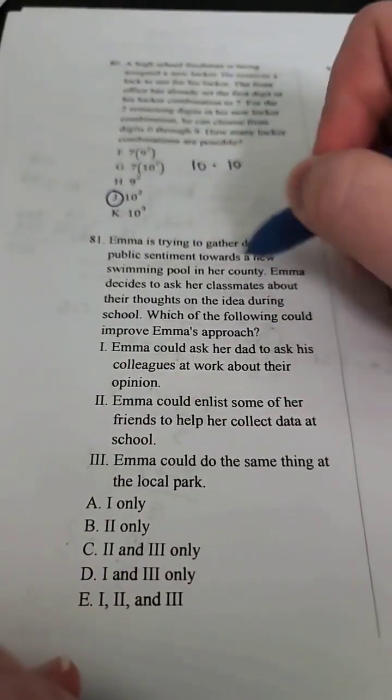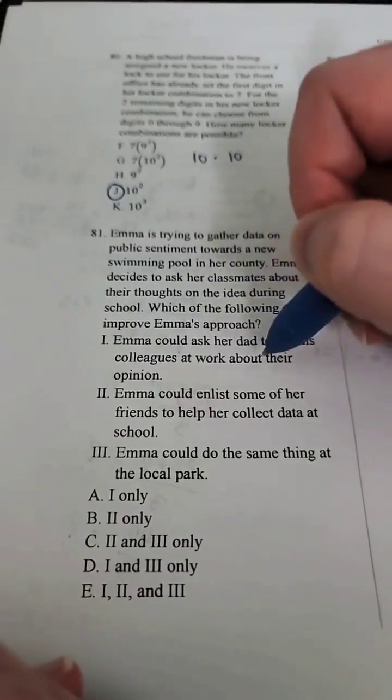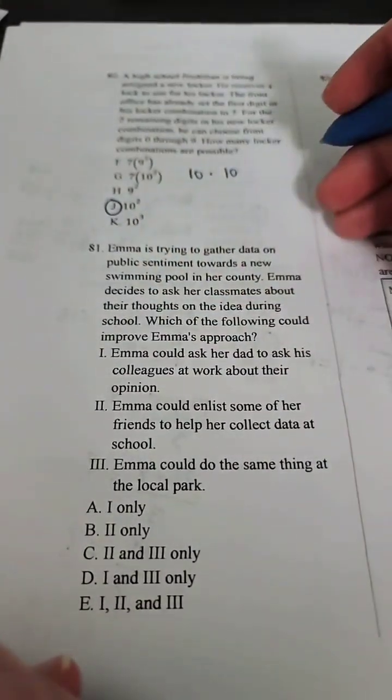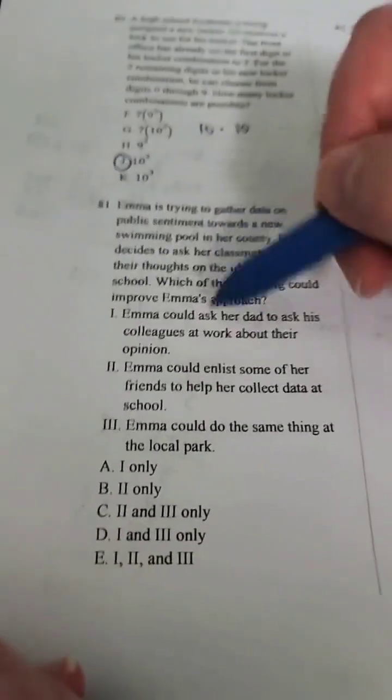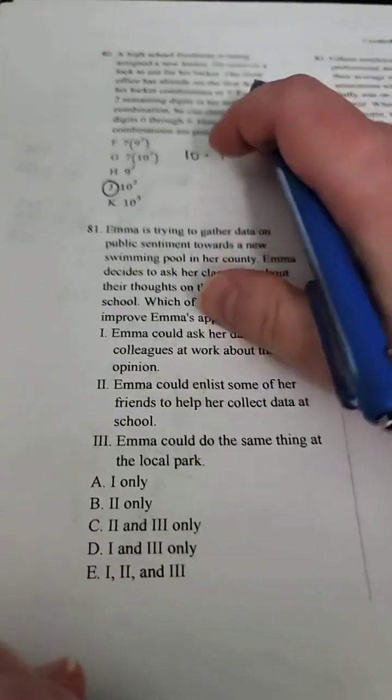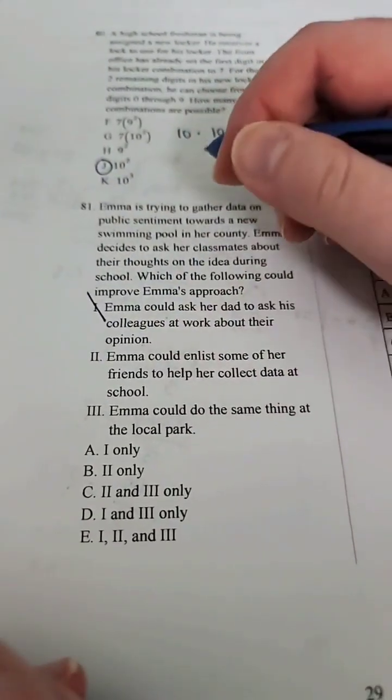Well, it says in the county is where she's interested in. We don't necessarily know that, like, some people travel a lot for work, like outside of where their county is. So that might be the wrong population to be asking if she wants to know how people in her county feel about the swimming pool. So I would say that's a bad option.